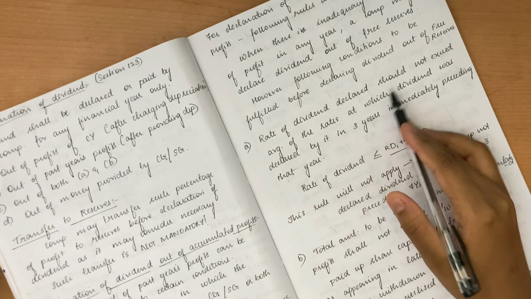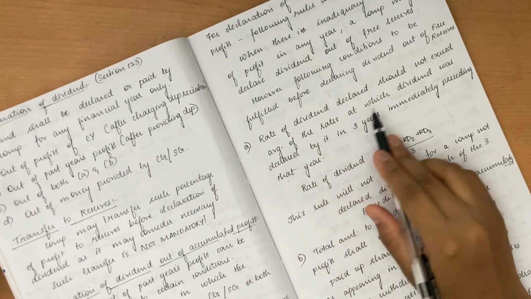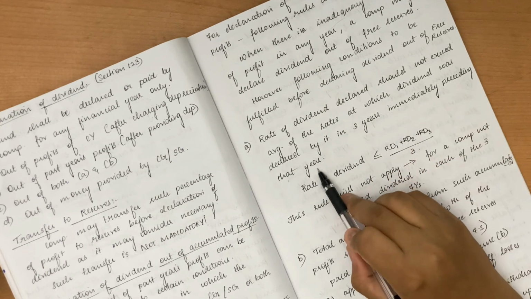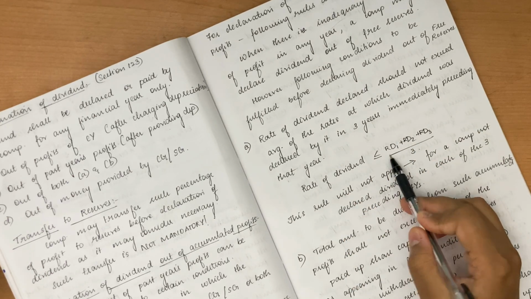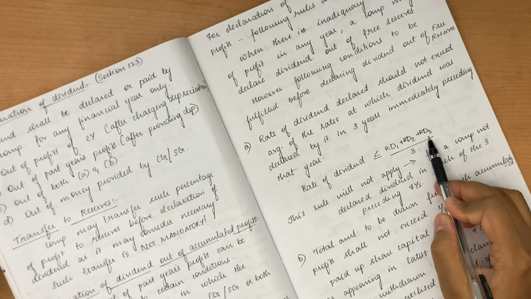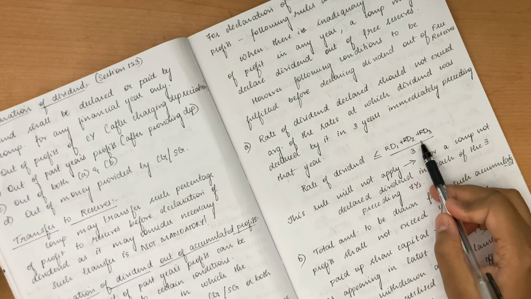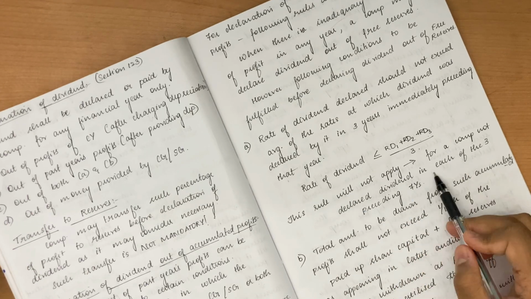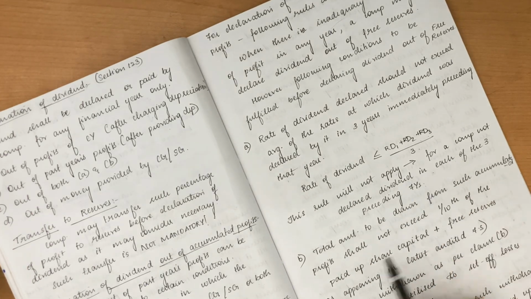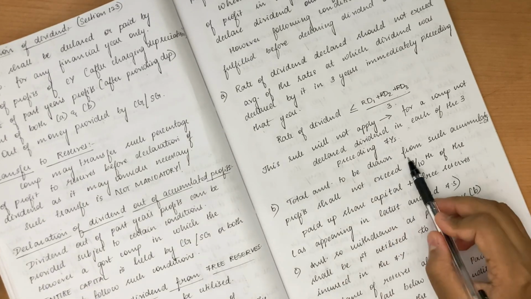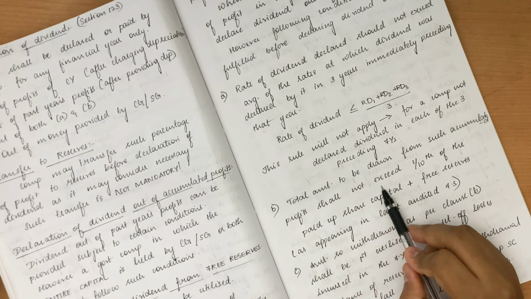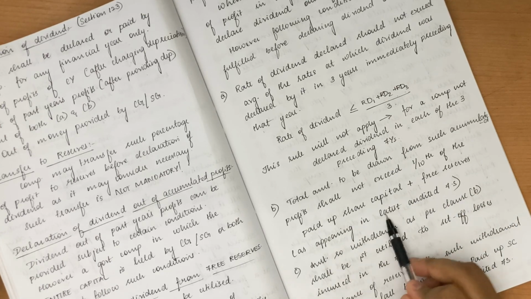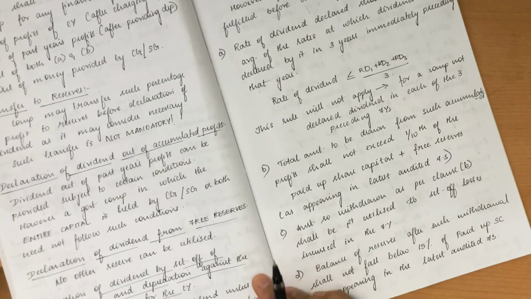Rate of dividend declared should not exceed average of the rates at which dividend was declared by it in 3 years immediately preceding that year. Rate of dividend of year 1, 2 and 3 immediately preceding the current year, and you have to take the average of those rates. So this rule will not apply for a company not declaring dividend in each of the 3 preceding financial years. Total amount to be drawn from such accumulated profit shall not exceed 1/10 of the paid up share capital plus free reserves as appearing in the latest audited financial statement.